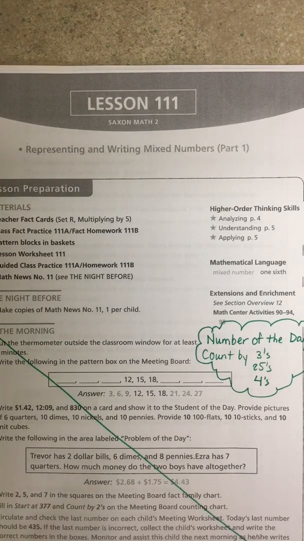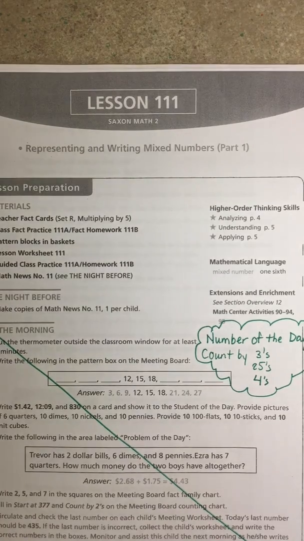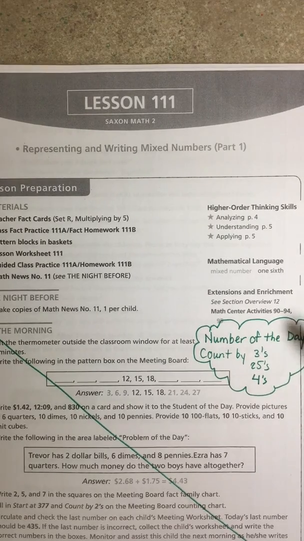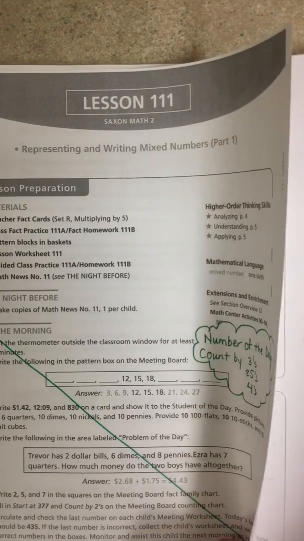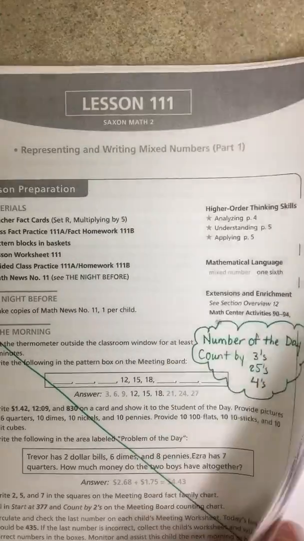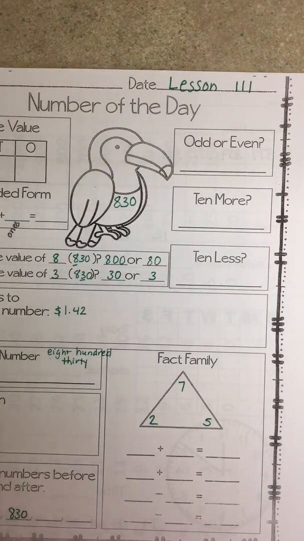Math Lesson 111, Representing and Writing Mixed Numbers, Part 1. You'll start the day with the number of the day, counting by 3s, 25s, and 4s, and you'll be doing times 5 flashcards. Whoops. The number of the day is this one, 2 sides.